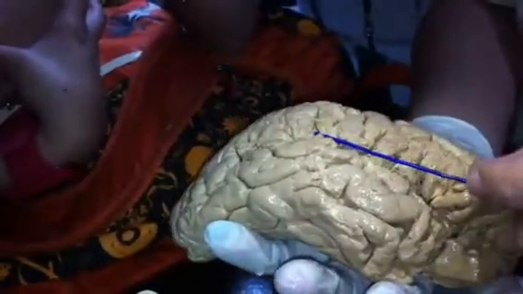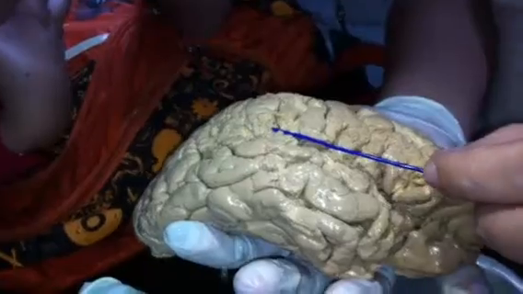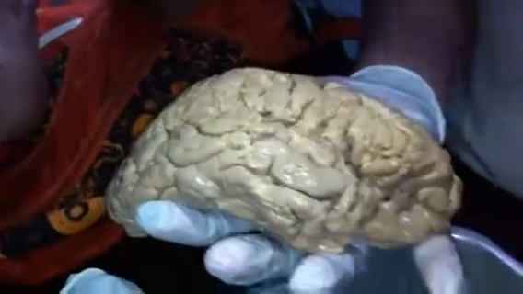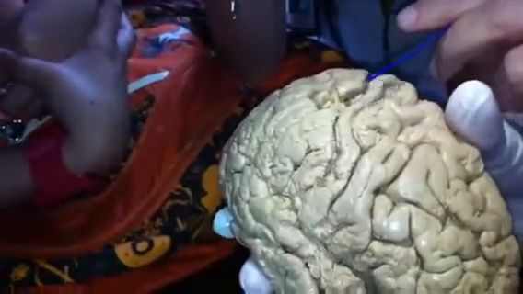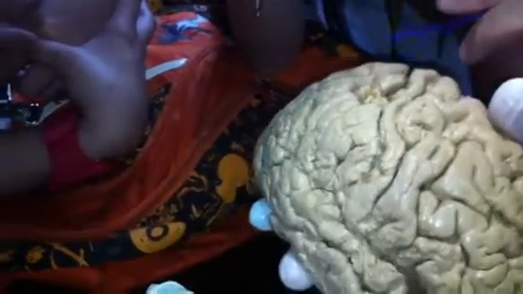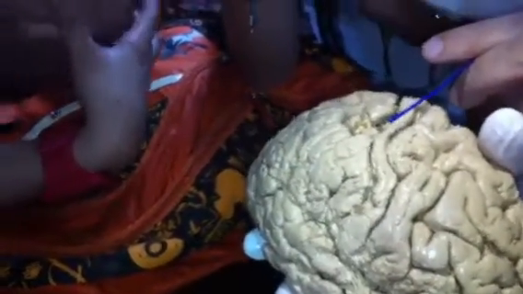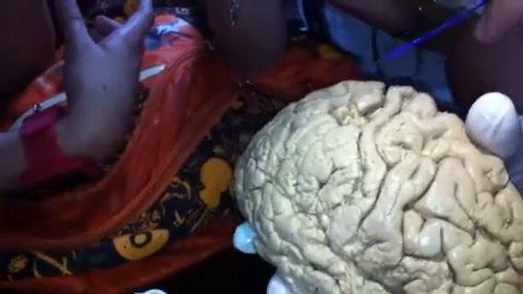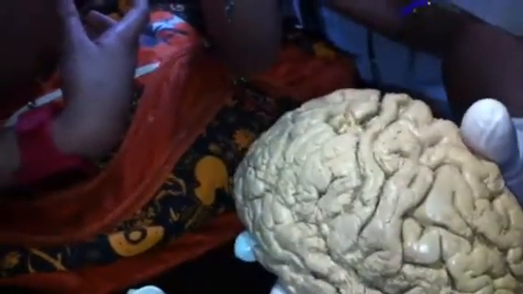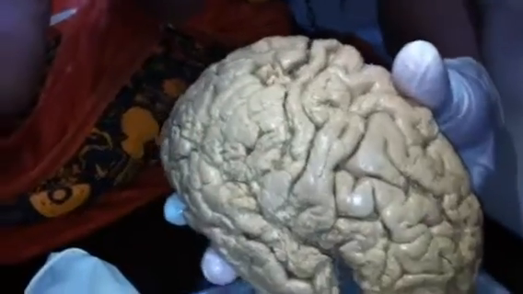Everything inferior to your lateral sulcus becomes your temporal lobe. Since it's quite easy at that point in time. So now, if you have here your central sulcus, then you have a bump, a gyrus. So what do you call the bump immediately in front of your central sulcus? Precentral. Okay, that's your precentral gyrus or Brodmann area 4. That's your primary motor cortex.